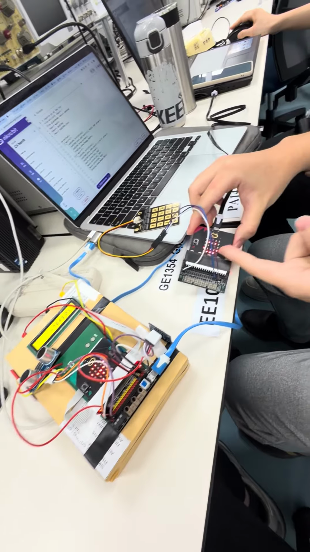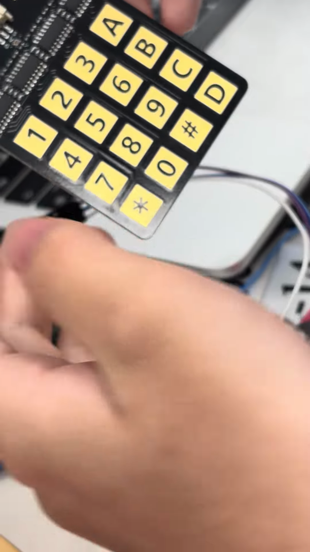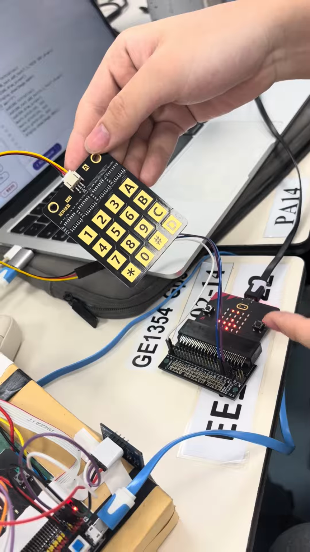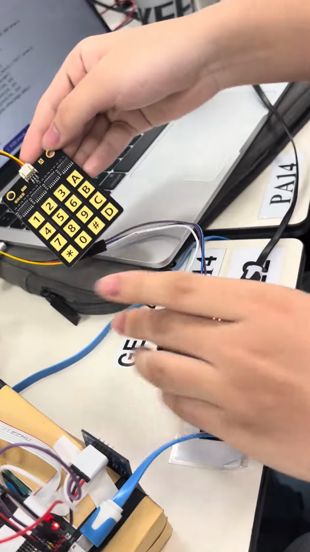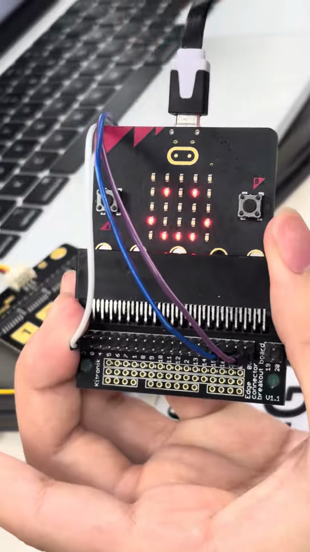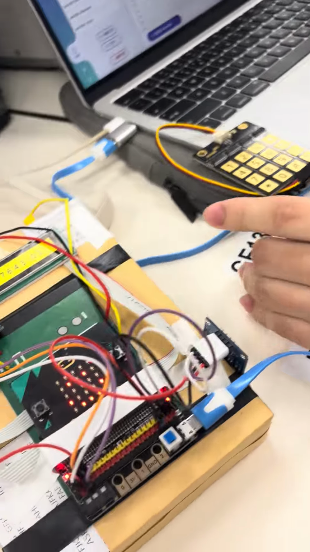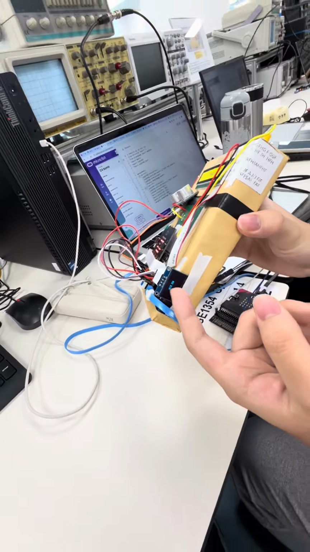Okay. Smile. Press the password, 1, 4, and then confirm it. If the answer is correct, it will show a smile face, and then the OLED screen will show a nice job.